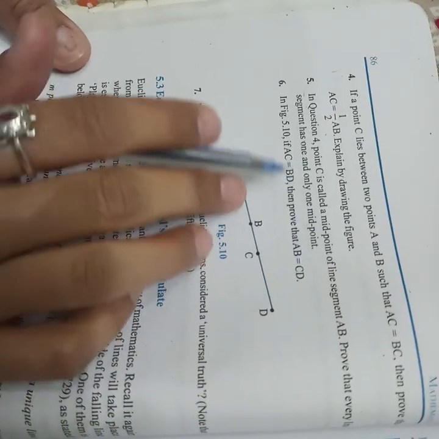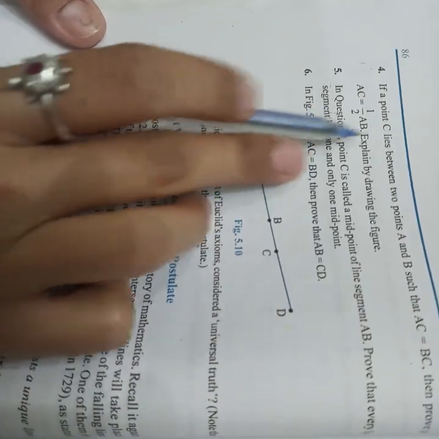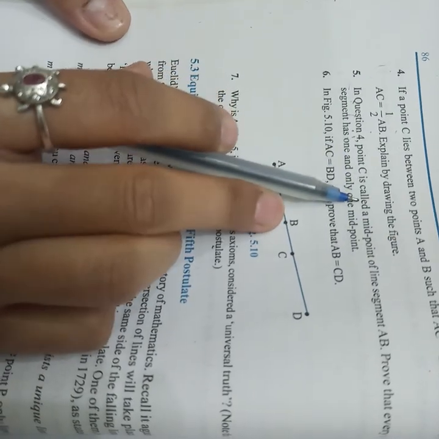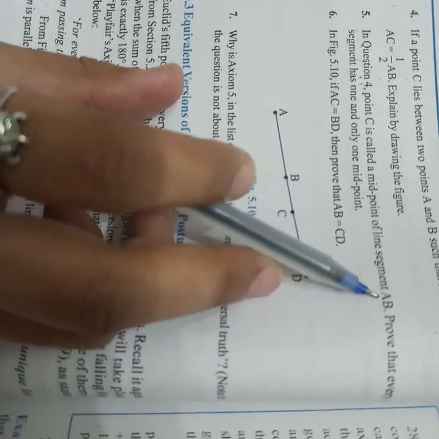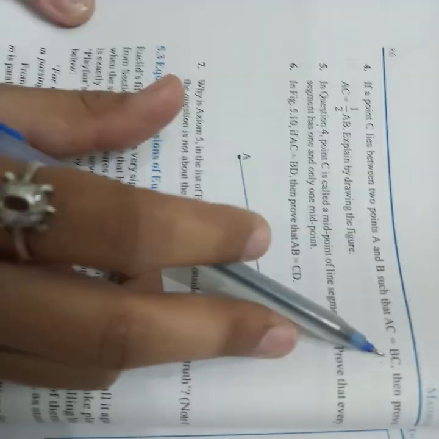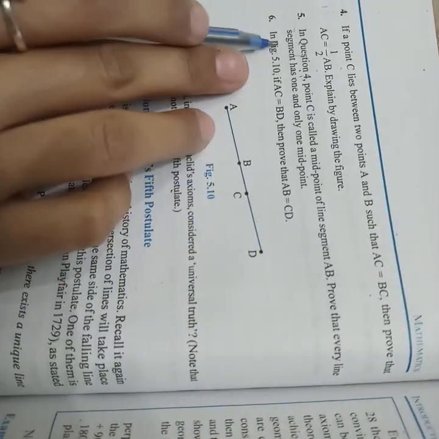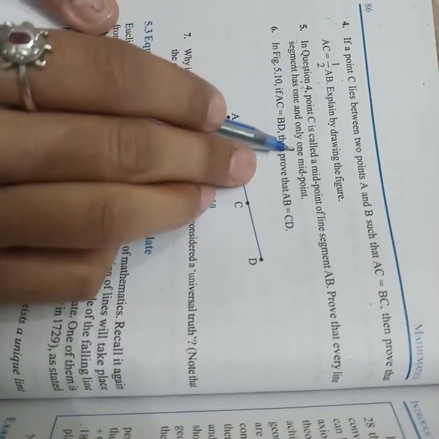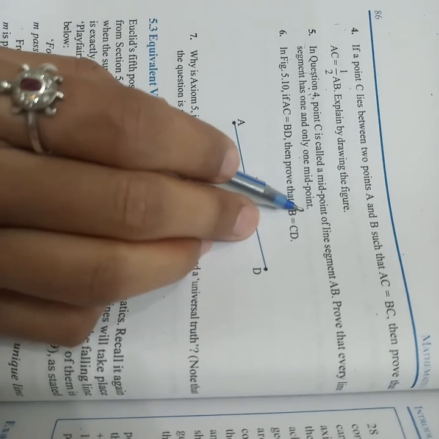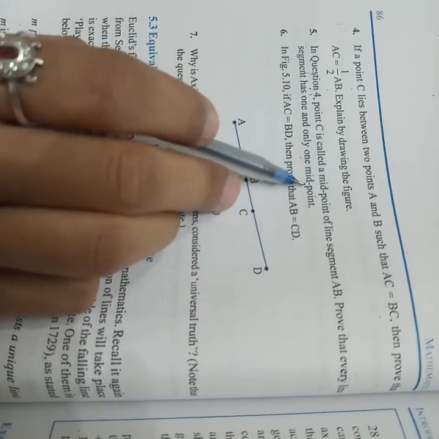Now the question number 5. Here, in question 4, the same question: point C is called a midpoint of line segment AB. C is a midpoint because AC equals BC. Prove that every line segment has only one midpoint. That is, we have to prove that any line has only one midpoint, not more than one.